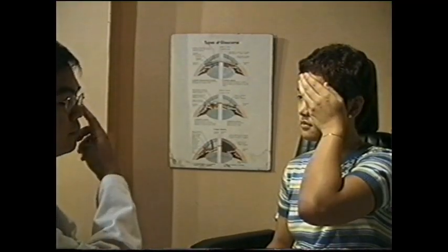Performing the confrontation visual fields test. Seat the patient and make sure the eye not being tested is occluded. Seat yourself facing the patient at a distance of about 1 meter. Close your eye that is directly opposite the patient's occluded eye. Ask the patient to fixate on your nose or on your open eye.